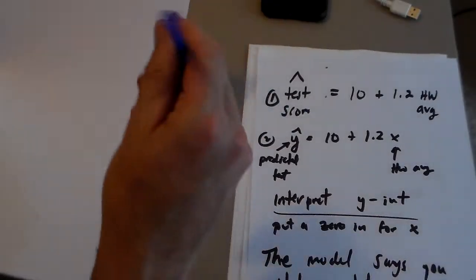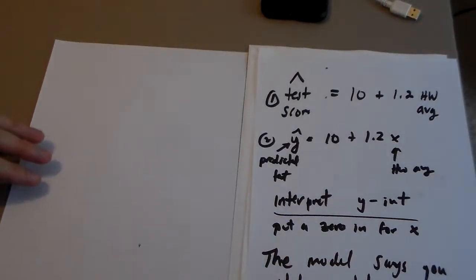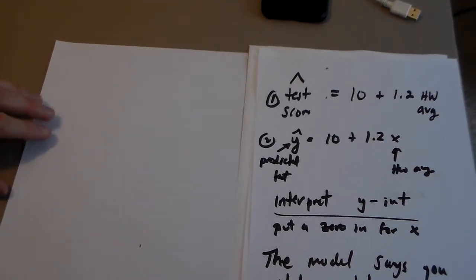All right, so we're back to my old blue pen friend here. We'll try that. Hopefully it's gonna be good enough until I get some thinner markers.